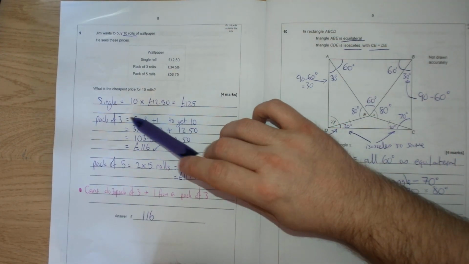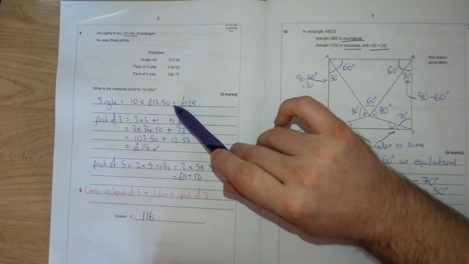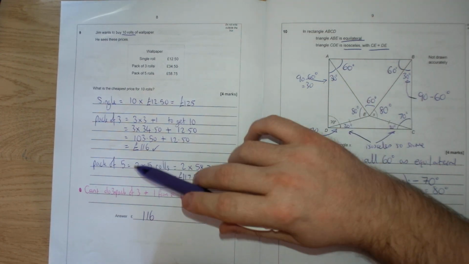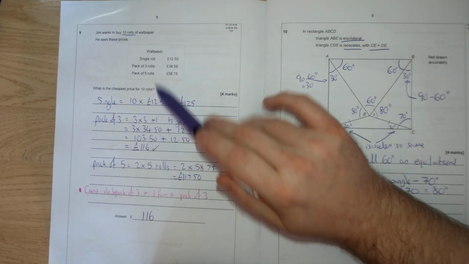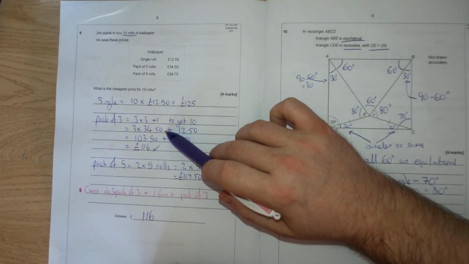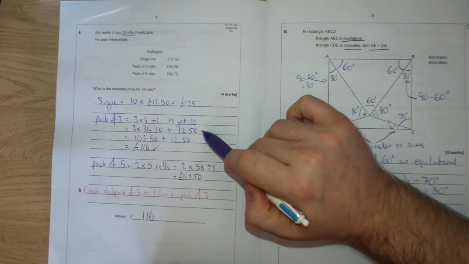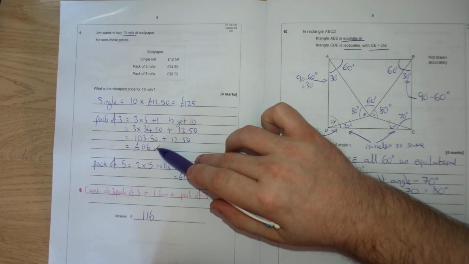So the different ways we can do it: buying them singly, 10 times 12.50, which is 125 quid. The pack of 3, well, I'd need 3 packs of 3, and then I'd have to buy a single roll to take it up to 10 rolls. So that's 3 lots of £34.50 plus another £12.50 from the top, so that gives me 116 quid.